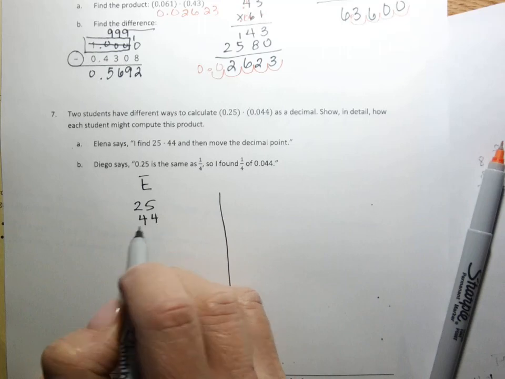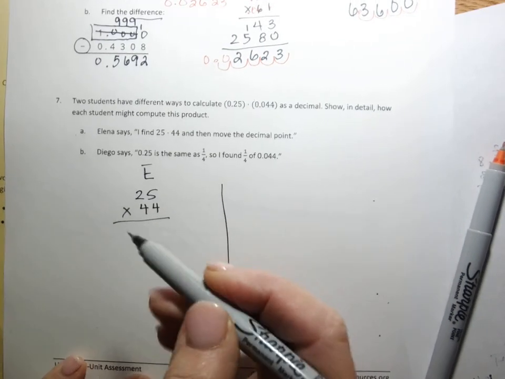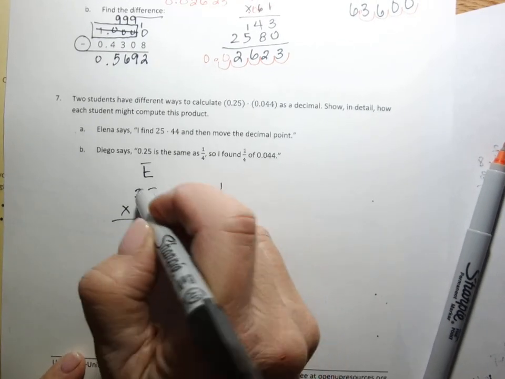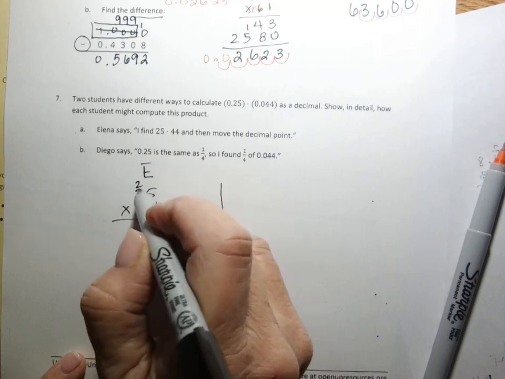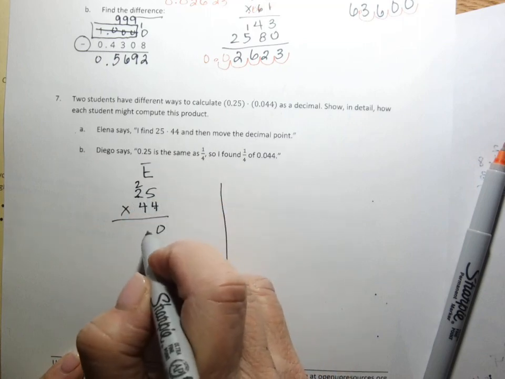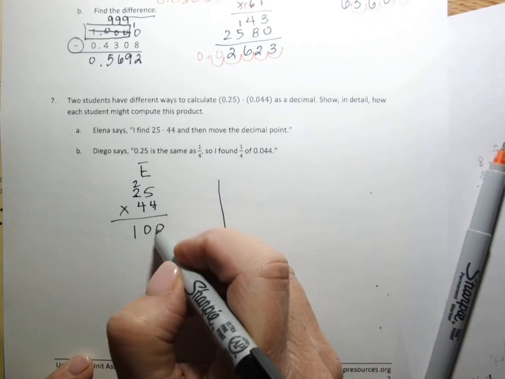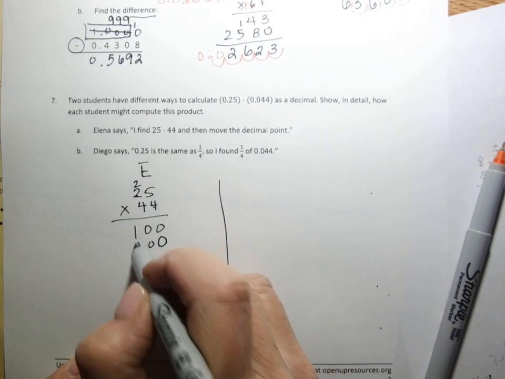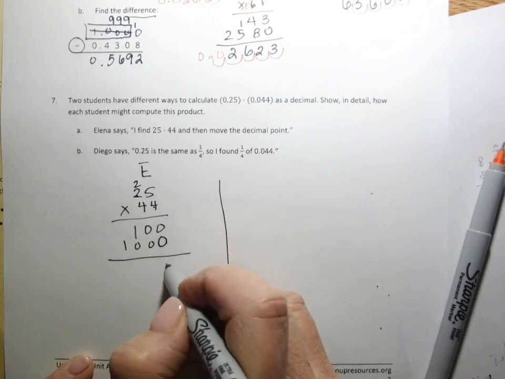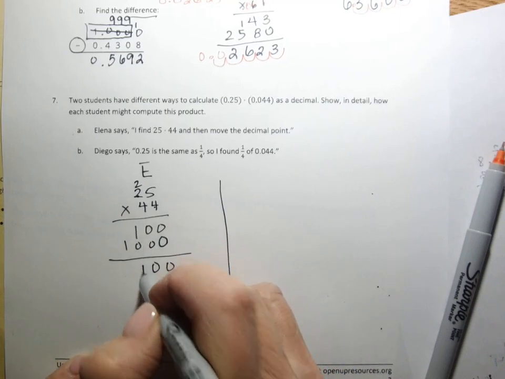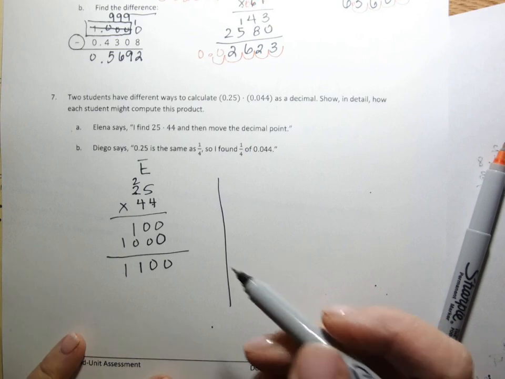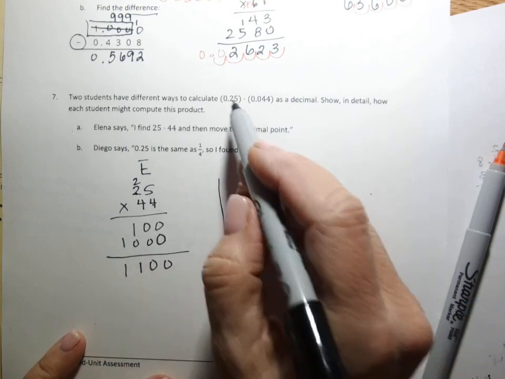I'm putting the 4 on the bottom because I only have to multiply once. So, 20, carry the 2. 8 plus 2 is 10. Put in a 0 right here. And then I'm just going to copy this number down because I'm multiplying by the same factor. Add it up. I get 1,100.